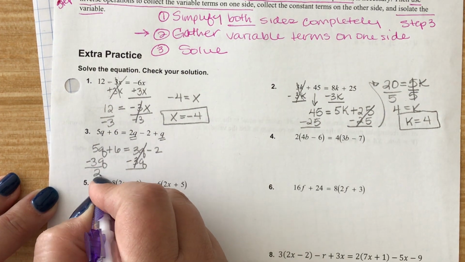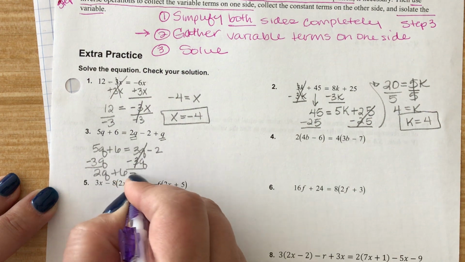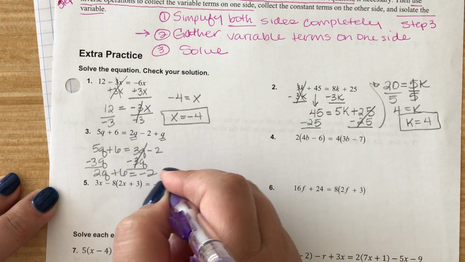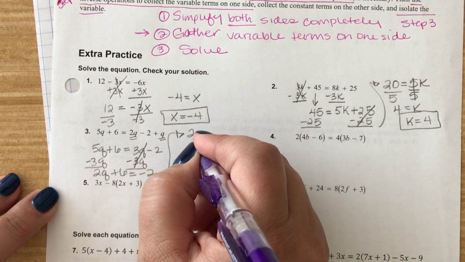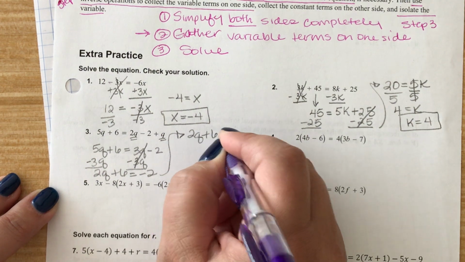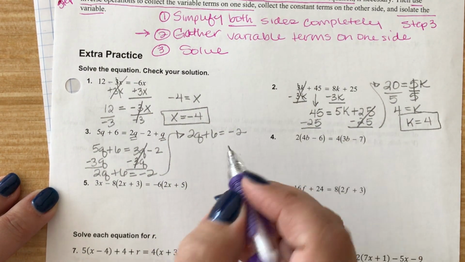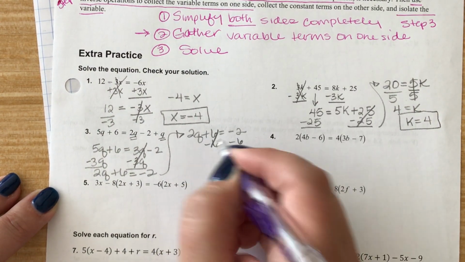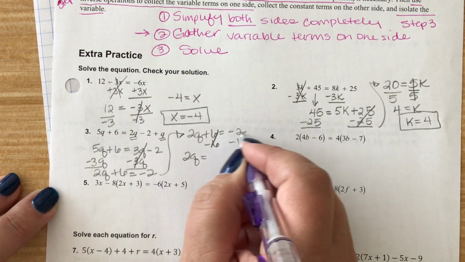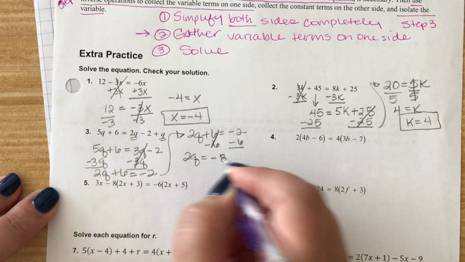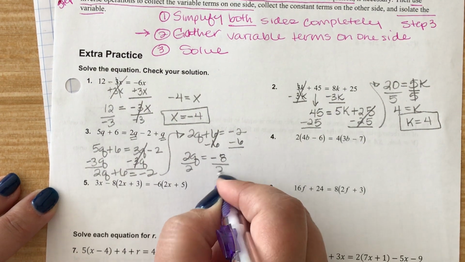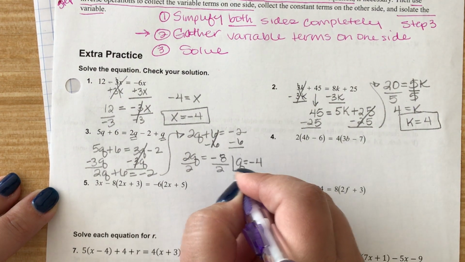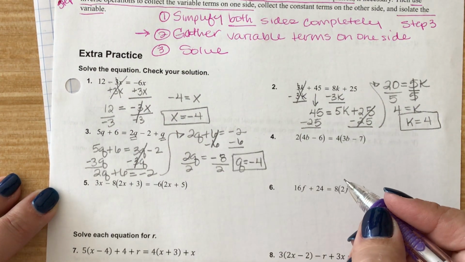5q's minus 3q's is 2q equals 6, and on the other side it's negative 2. Now we have just the q's in exactly one location, and we can go to step 3, which is do the inverse and solve. So negative 6 and negative 2 is negative 8. If we divide both sides by 2, we get that q is negative 4. Lots of 4 answers here. That's a coincidence. That's not always like that.